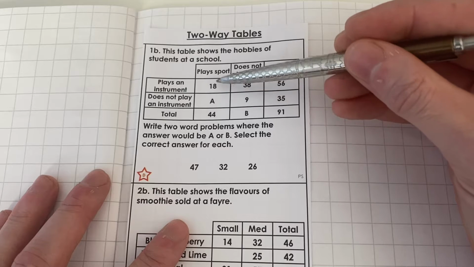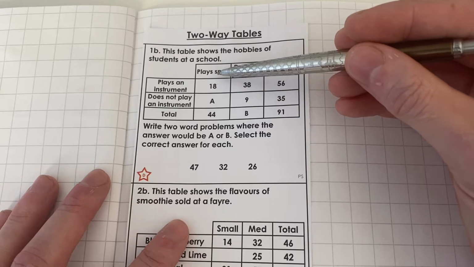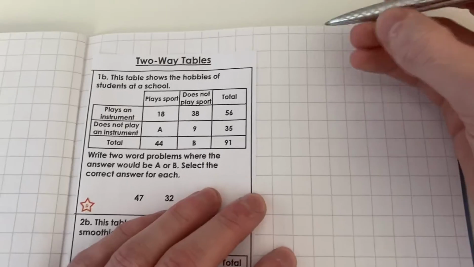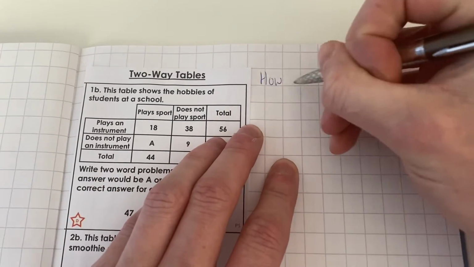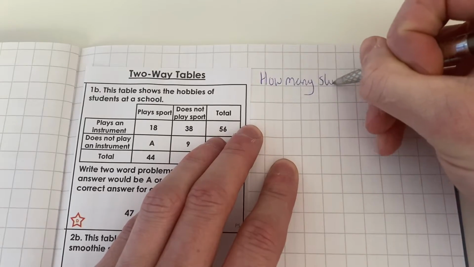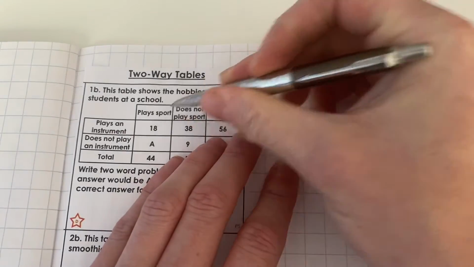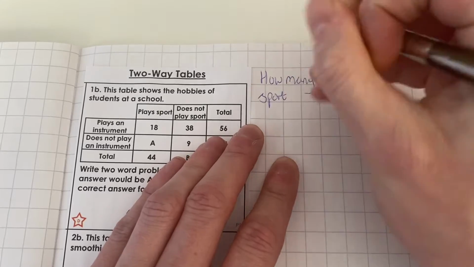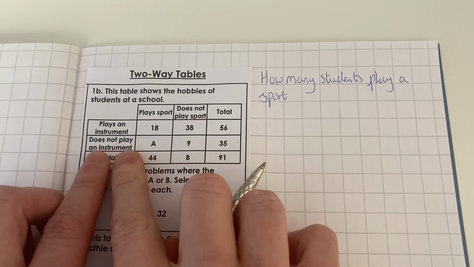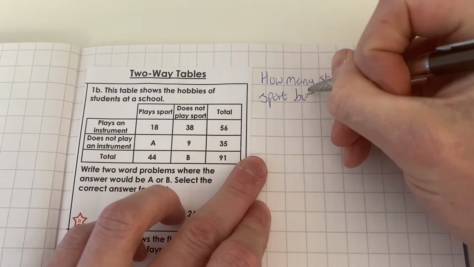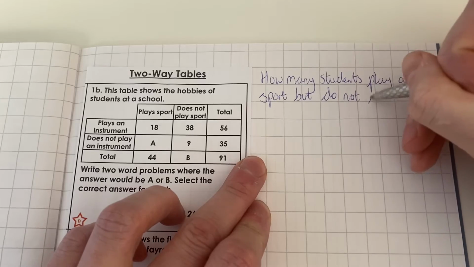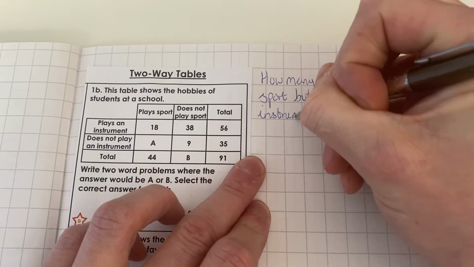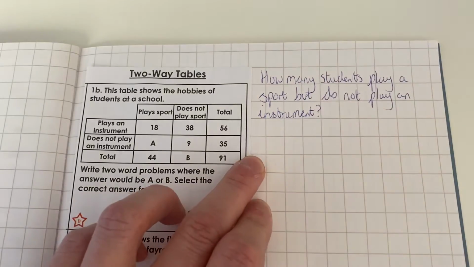So A we'll look at first. So our question is involving the information of play sports and does not play an instrument. So our question would be very simply, how many people, so we'll start writing this now. How many people, or how many students we should put, play a sport, but, because this is the opposite, but do not play an instrument. Question mark, because we're asking a question.